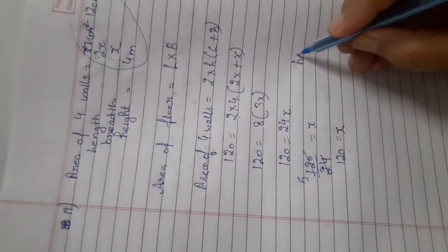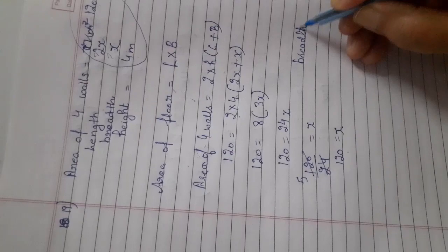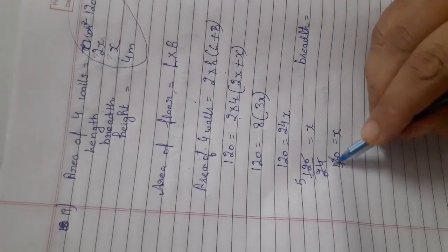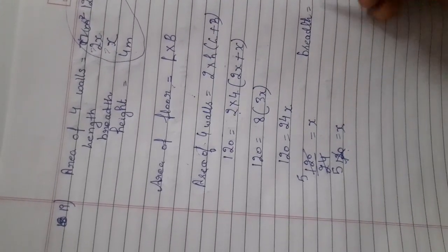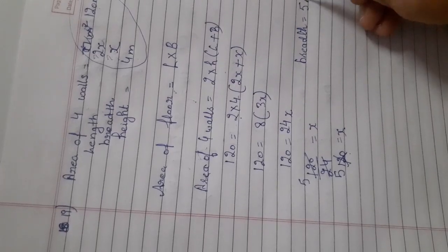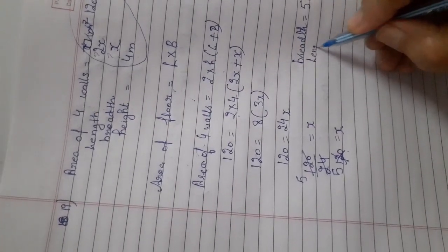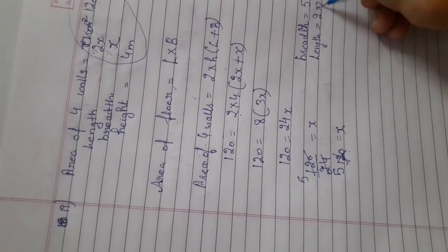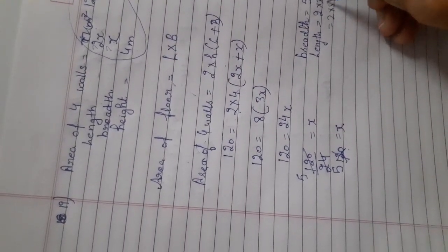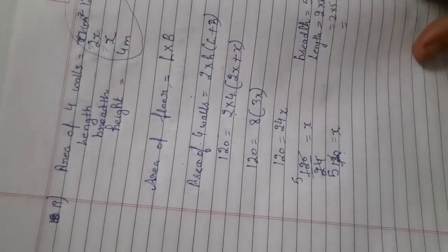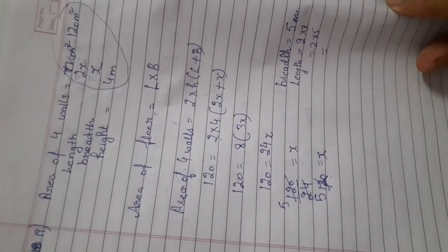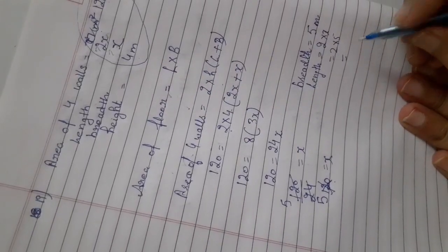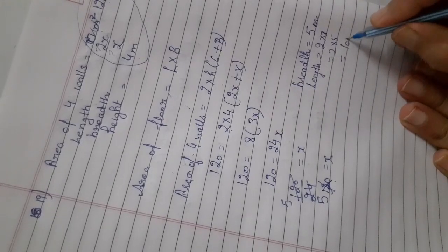So because breadth was x, our x value has come out to be 5, so breadth is 5 meters. And what is length? Length is 2x. So it means 2 into x, 2 into 5, which is 10 meters. So 10 meters is the length.